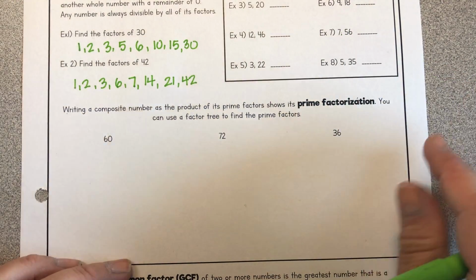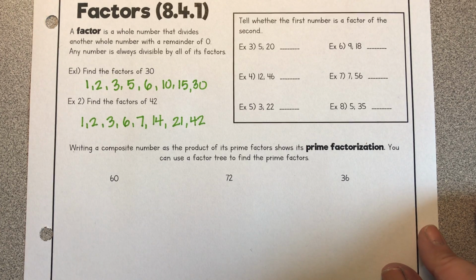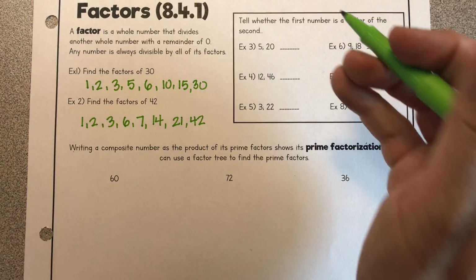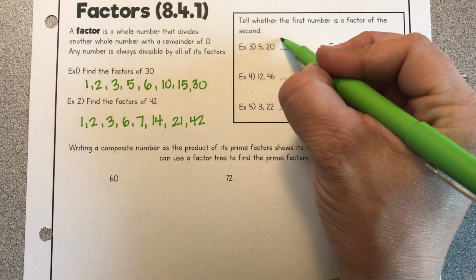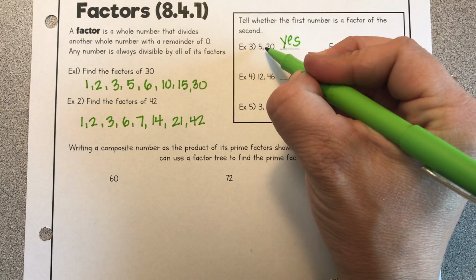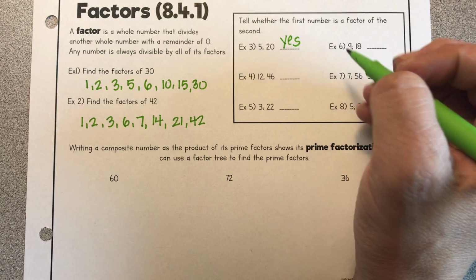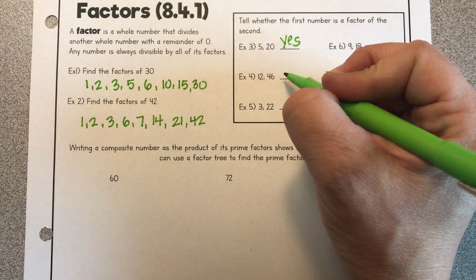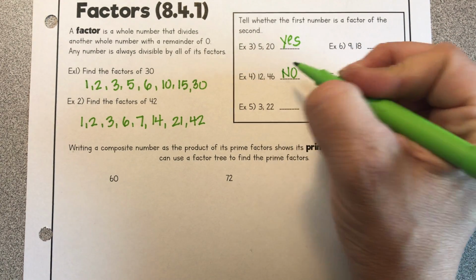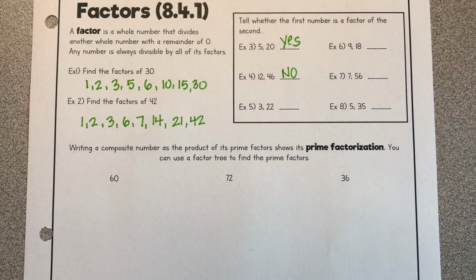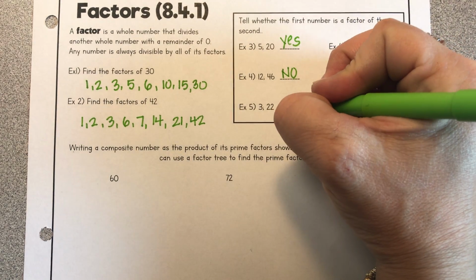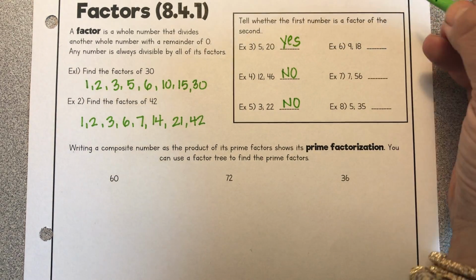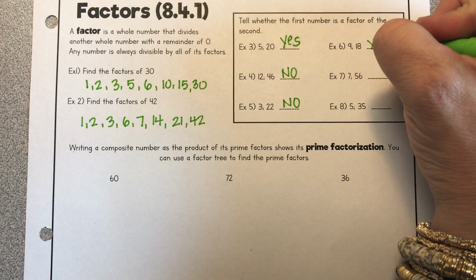So over here in this box, it says, tell whether the first number is a factor of the second. So is 5 a factor of 20? Yes, right? 5 goes into 20. Is 12 a factor of 46? No, 12 does not divide evenly into 46. Is 3 a factor of 22? Nope.